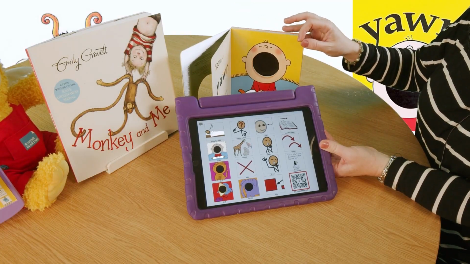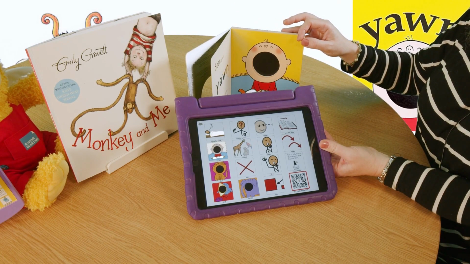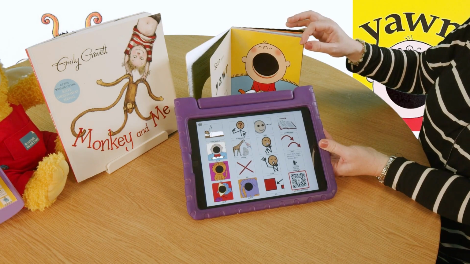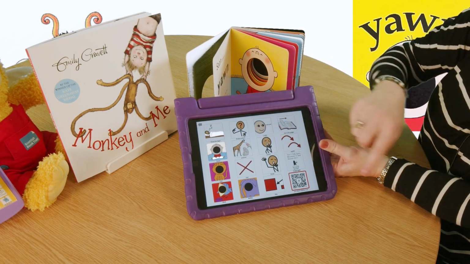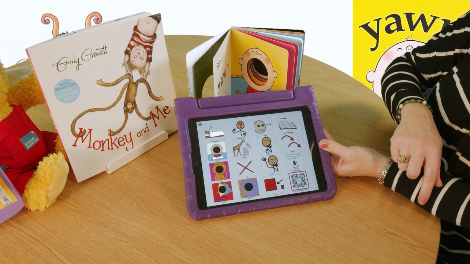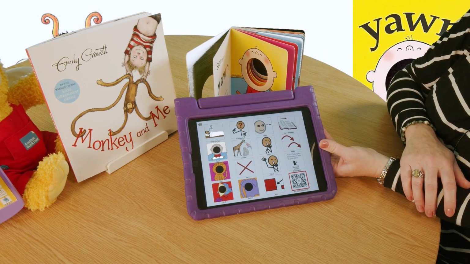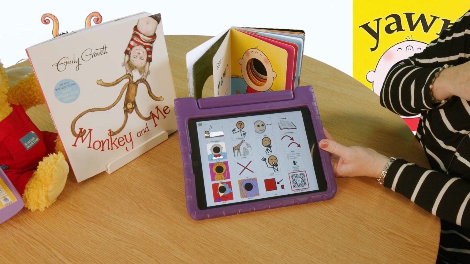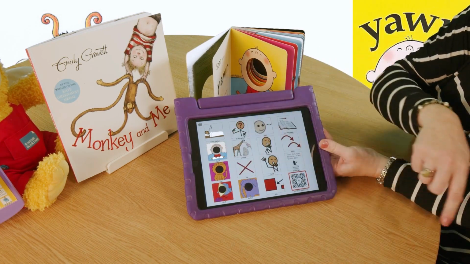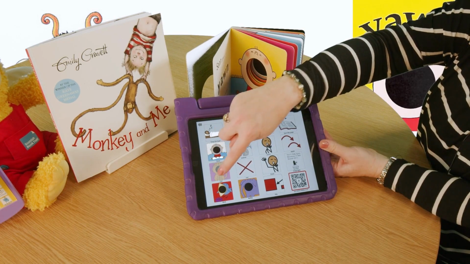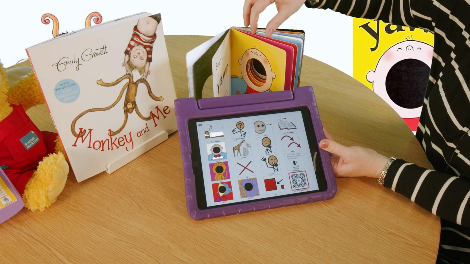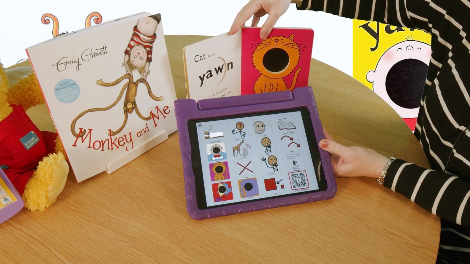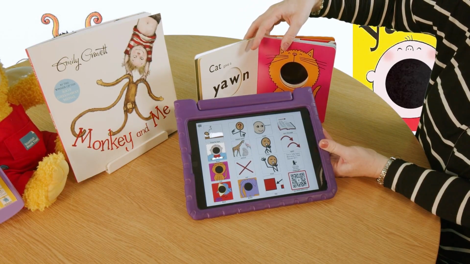Sean gave a yawn while sitting on his mat. Guess who he gave it to? A scruffy, fluffy... Oh. Sean gave a yawn. Oh. Guess who? Guess who he gave it to? I wonder who he's going to give it to. Is it going to be bird or a cat? Let's find out. Oh, it's a cat. It's a cat.